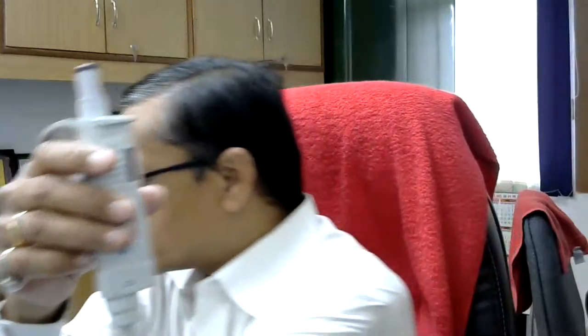So this particular pipette is a 2.5 microliter pipette. So 0.1 microliter to 2.5 microliter can be measured using this pipette. Okay. So you can see here readings are there. You have to adjust the reading.